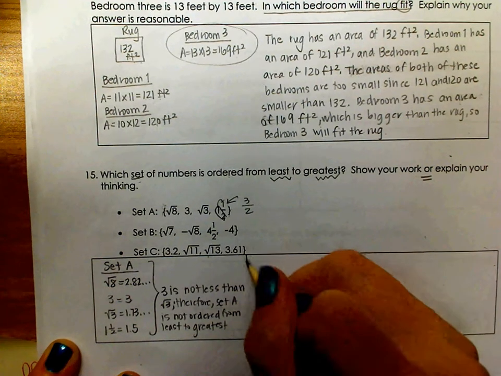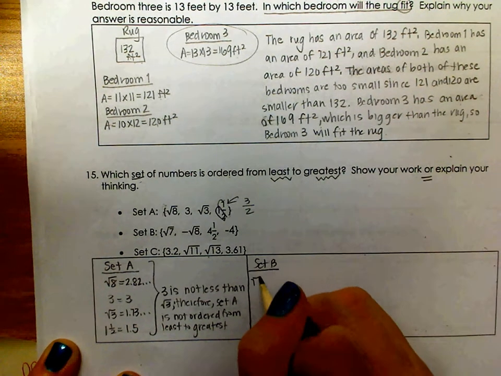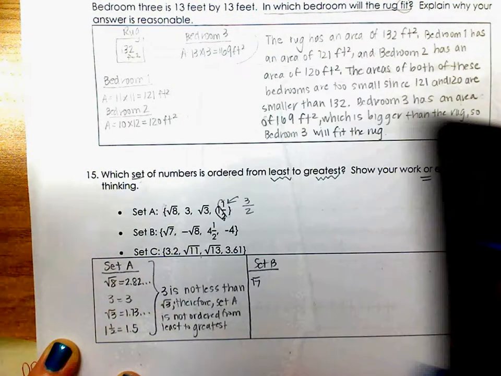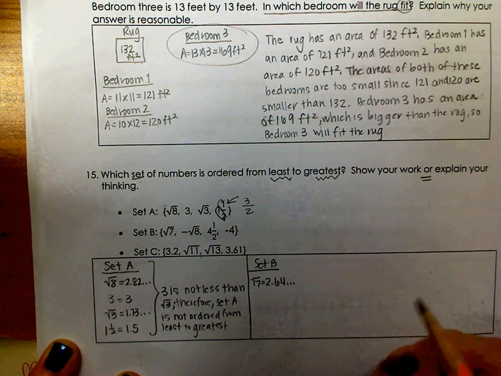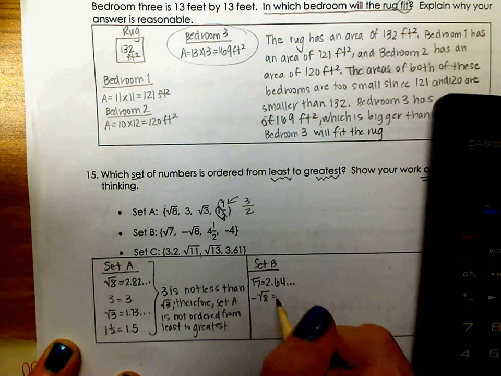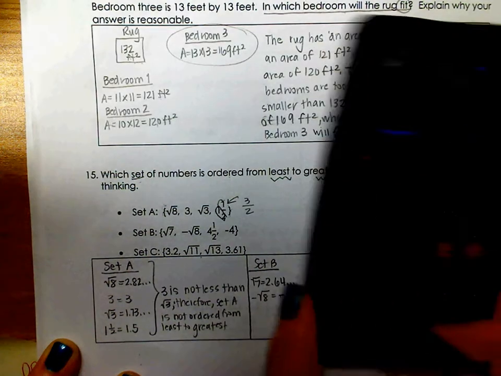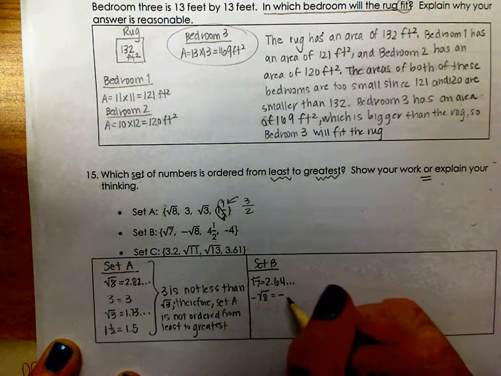Let's try set B. Okay, so square root of 7, 7, shift x squared, 2.64, dot, dot, dot. And then we got negative root 8. Let's see, don't forget it's a negative. That already is less than a positive. So negative square root of 8, that's negative 2.8. And then I'm going to stop here.